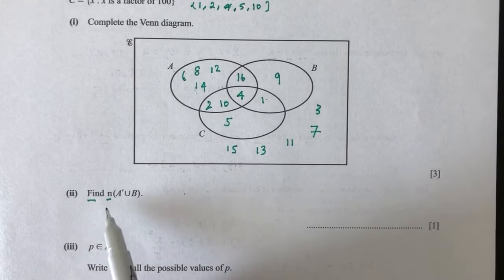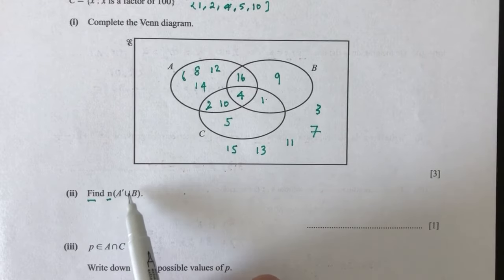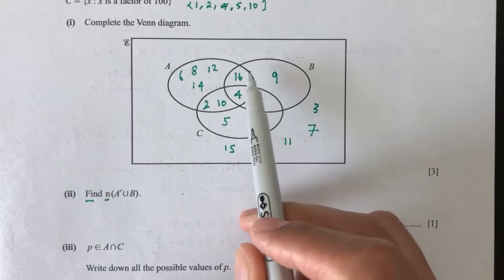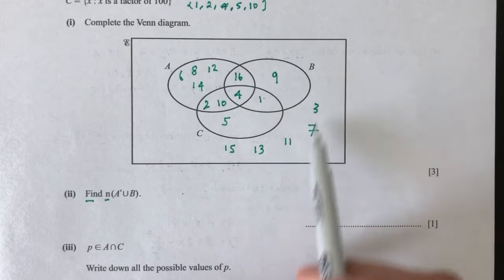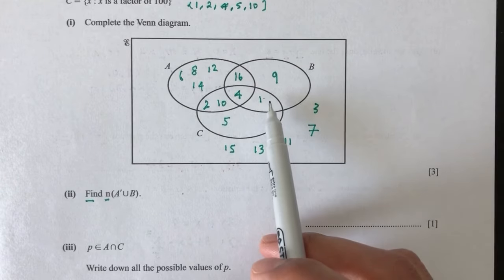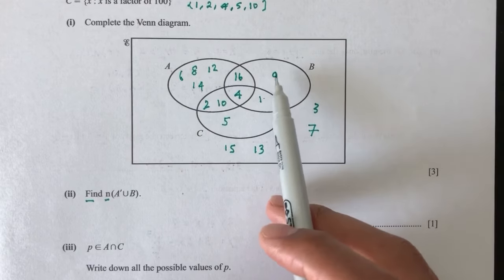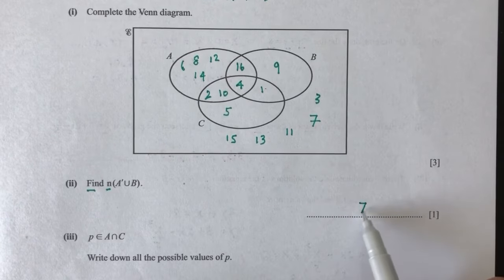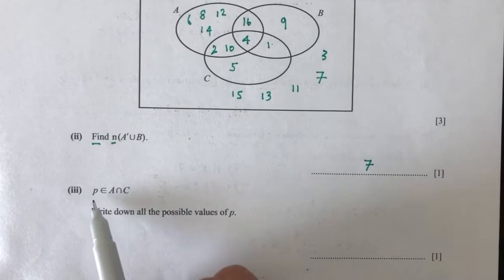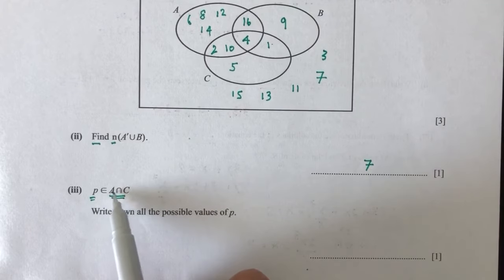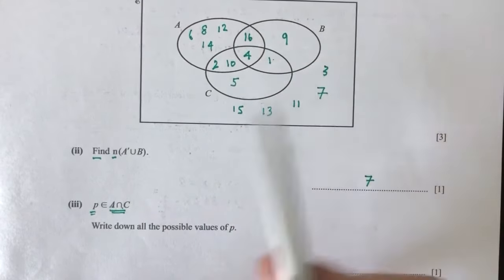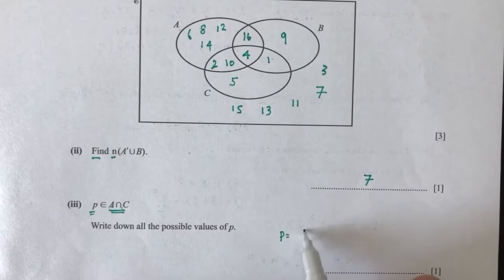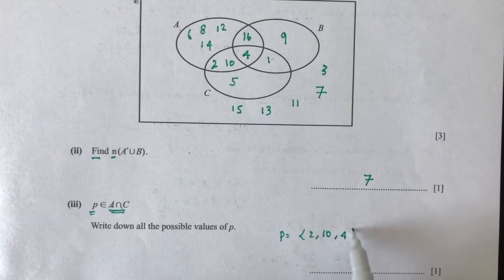So now part 2, find the number of A dash union B. Okay, so let's first find out what is the set of A dash. A dash will be everything outside of A, and union B. So A dash outside, so 1, 2, 3, 4, 5, 6, 7. So 7 members will be in this set. Part 2, P is in this set A intersection C. As you can see, A intersection C will be this set right here. Possible values of P, it will be 2, 10, and 4.